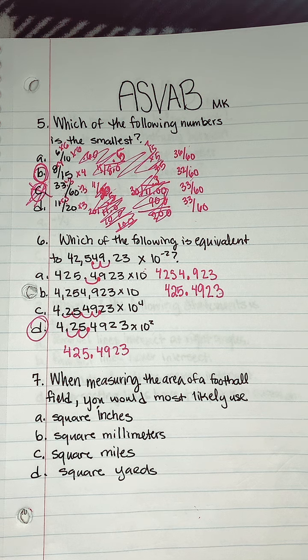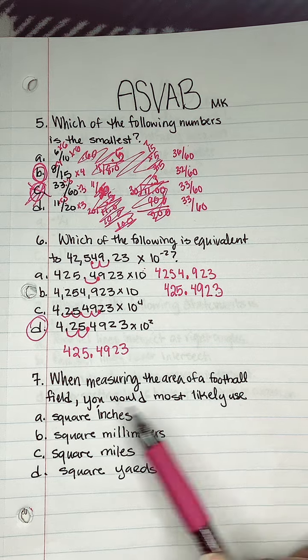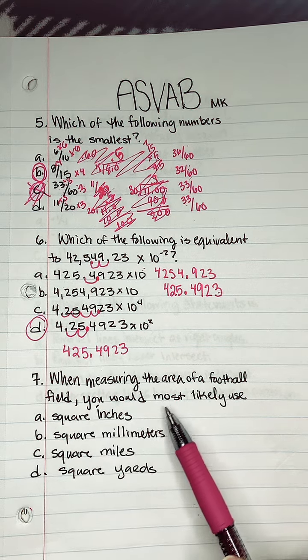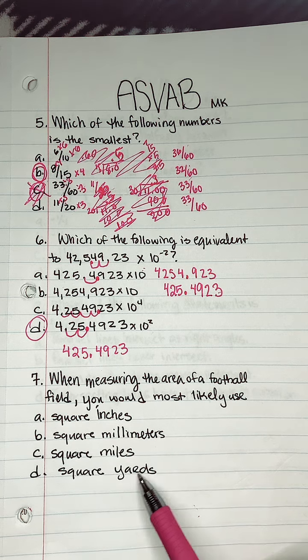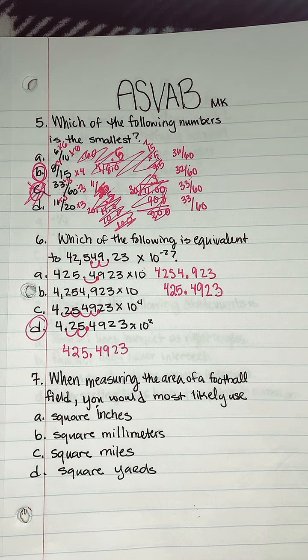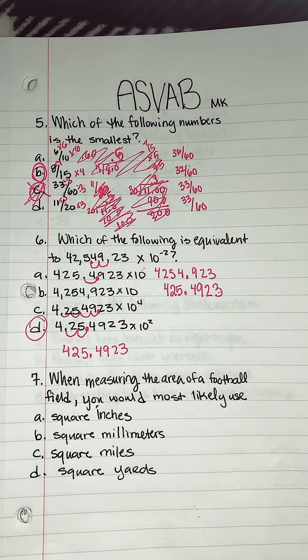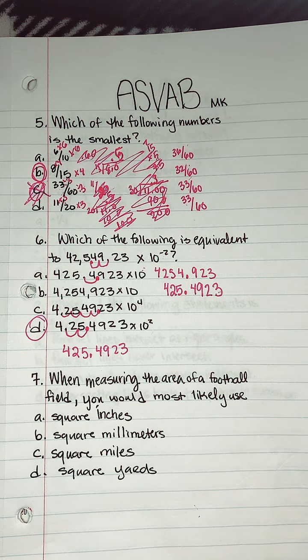Good. Okay, number 7. Let's keep going. When measuring the area of a football field, you would most likely use square inches, square millimeters, square miles, or square yards. What do you guys say? Chris said D. Anybody else? Chris, did you play sports? This is kind of a no-brainer if you actually play football or any sports.